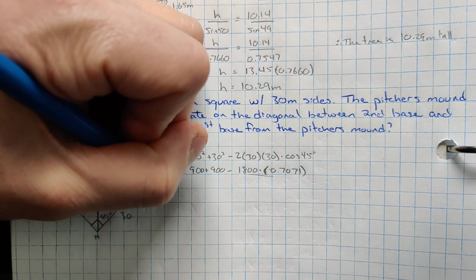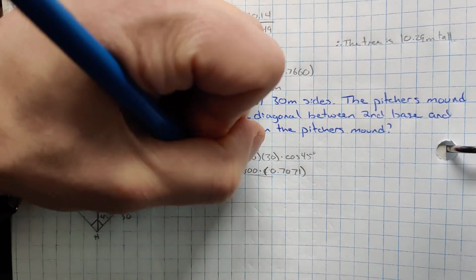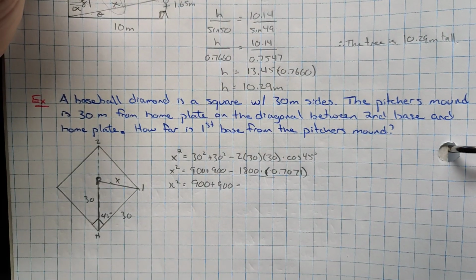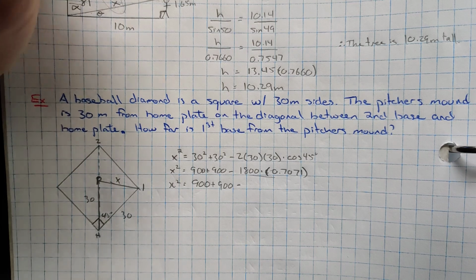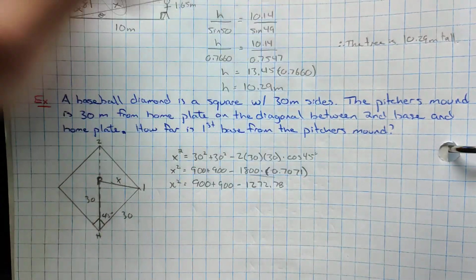Multiply, and then we'll do our addition and subtraction. 900 plus 900 minus 1800 times 0.7071 is 1272.78.